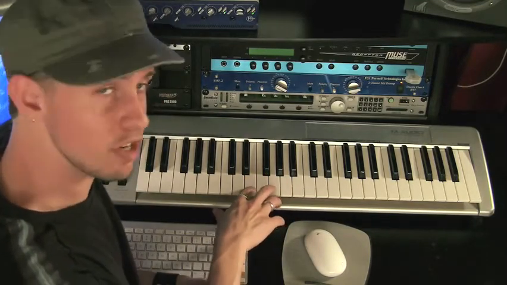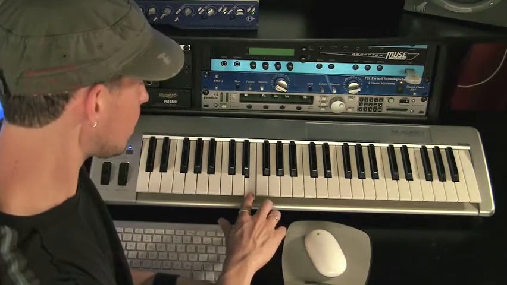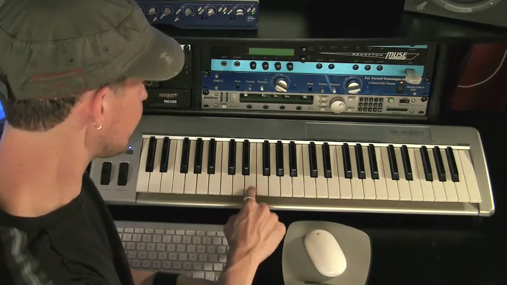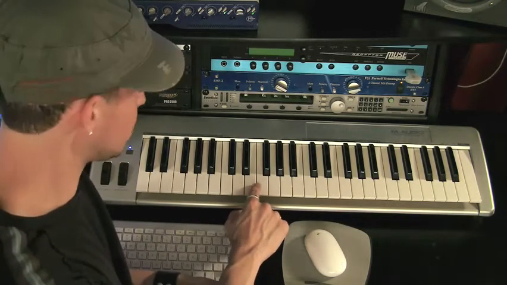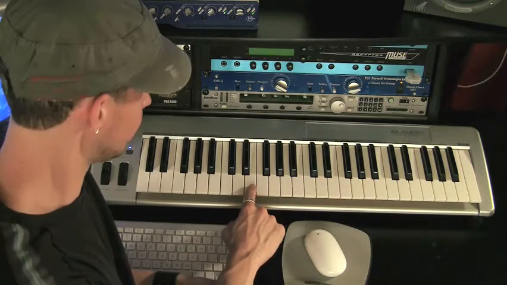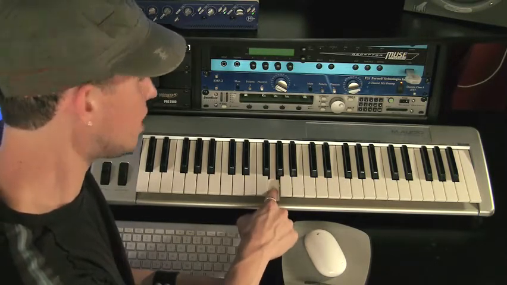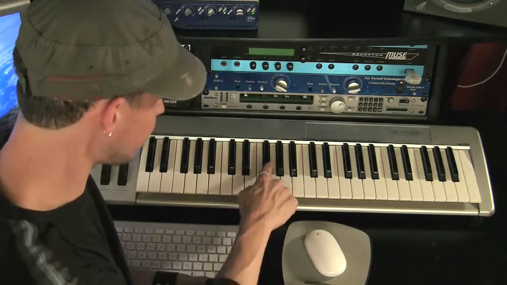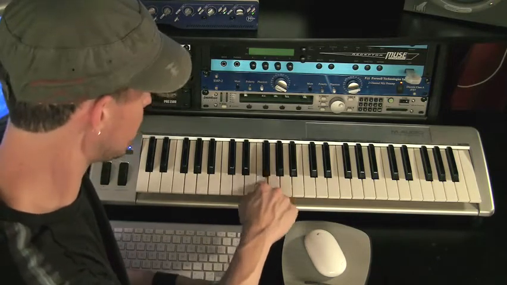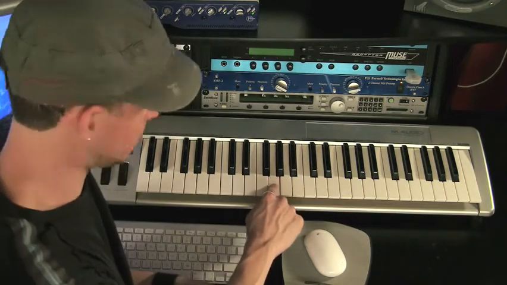So starting with an E right here, you'll notice that from E to F there are no black notes in between, so that's called a half step, okay? F to G is a whole step, and that's because you have this black key in between it. There's a note in between. So you have a whole step.